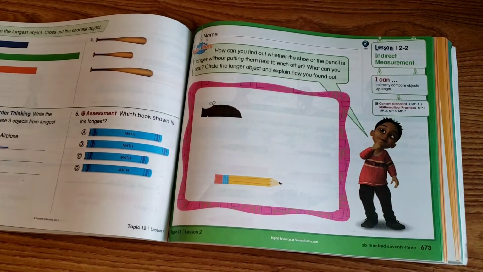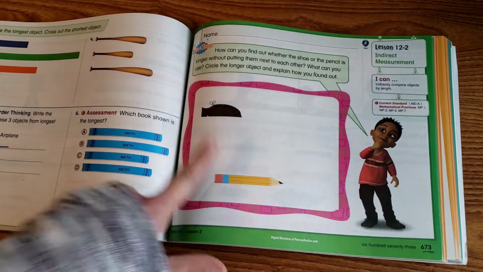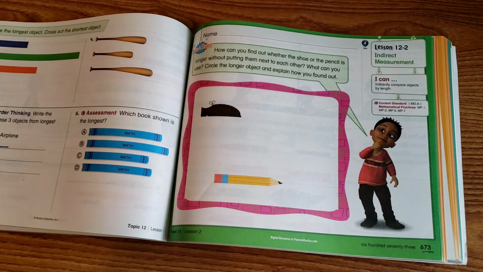Hey boys and girls, today we're moving on to lesson 12-2 about indirect measurement. This lesson starts on page 673. The question they're asking today is, how can you find out whether the shoe or the pencil is longer without putting them next to each other?